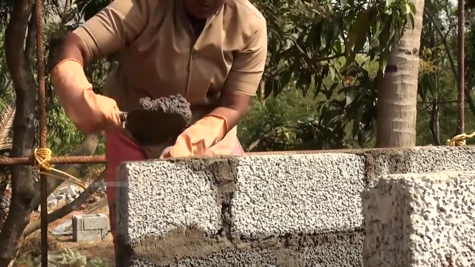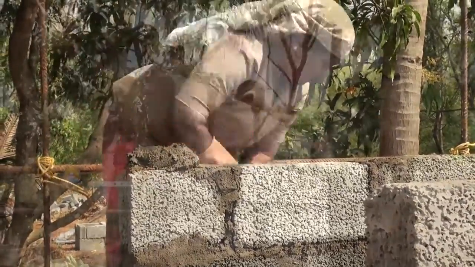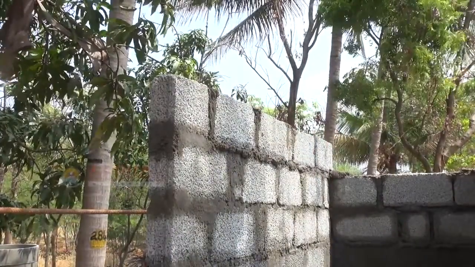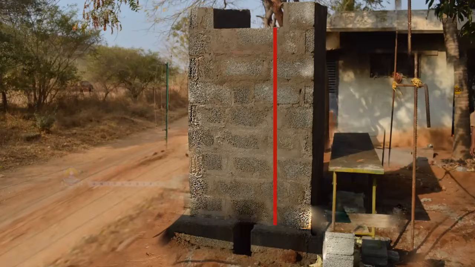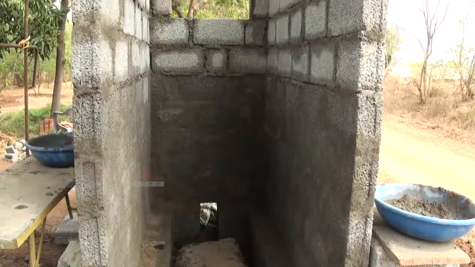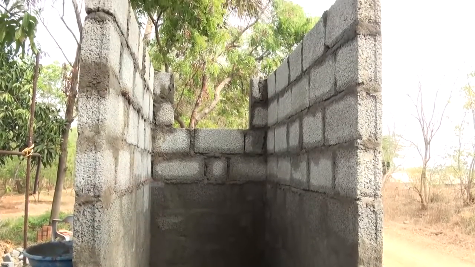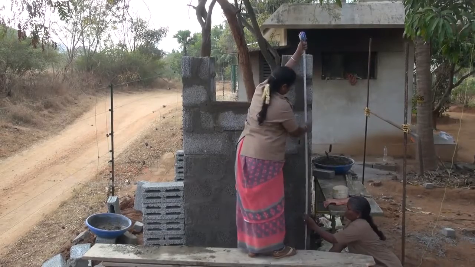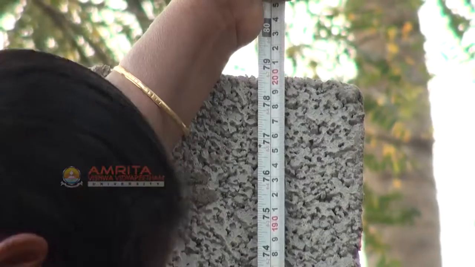We will now start laying the blocks. Lay blocks till the height of the wall is 180 centimeters. Leave a gap of 40 centimeters by 20 centimeters in the back wall for the ventilator when laying the blocks. Now lay the blocks till the height of the wall is 200 centimeters.